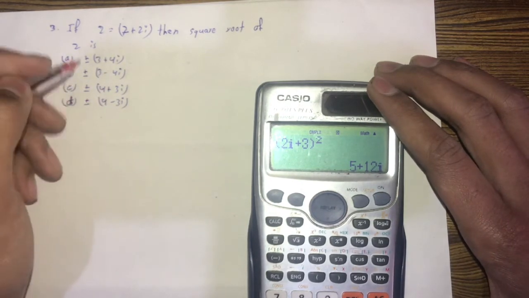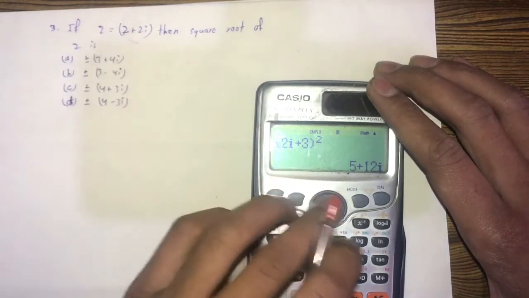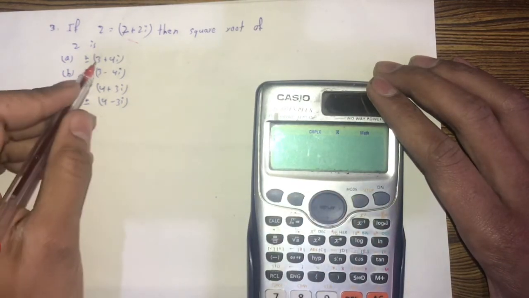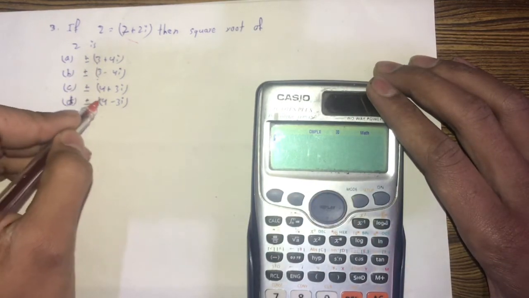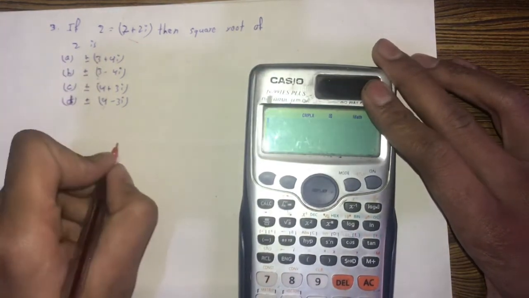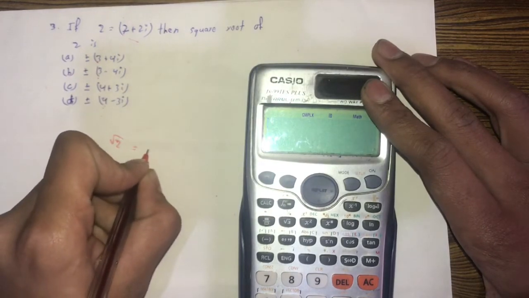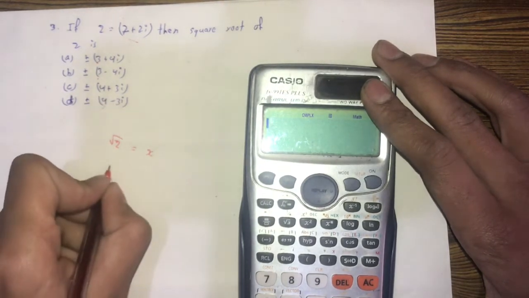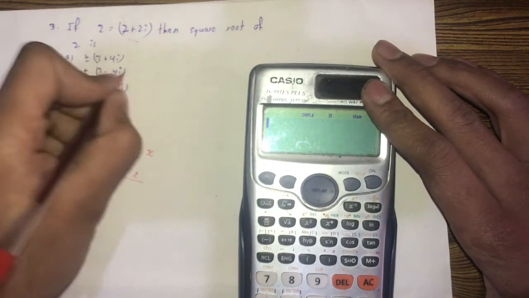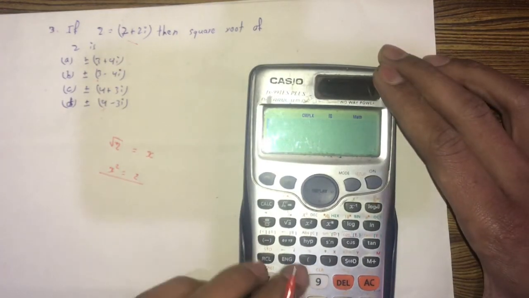Now we check each answer which gives this. Okay, it's the same way as before. In an objective question, we check each of the answers to see which satisfies the value. Square root of z equal to x means x square equal to z. So this value's square must give this value. So now check for the answer.